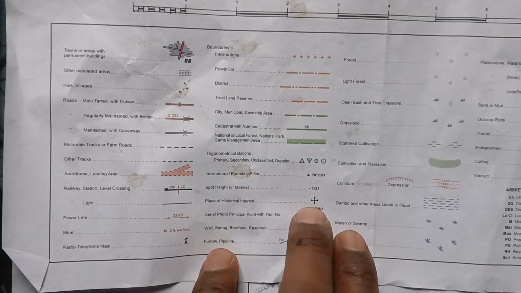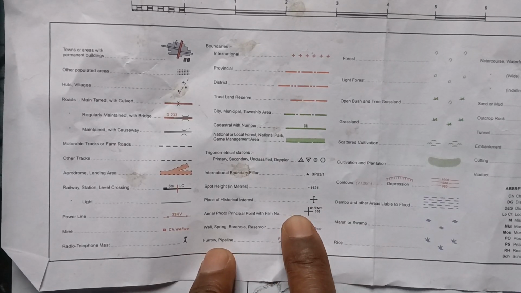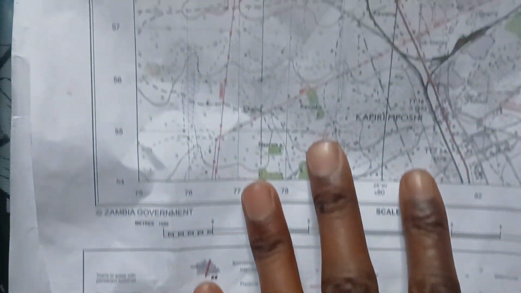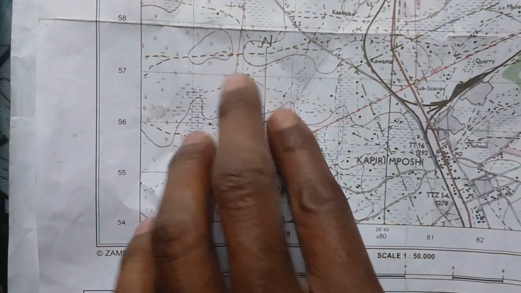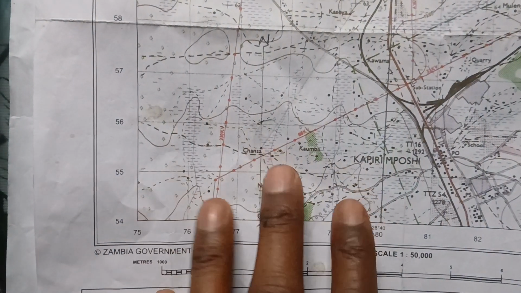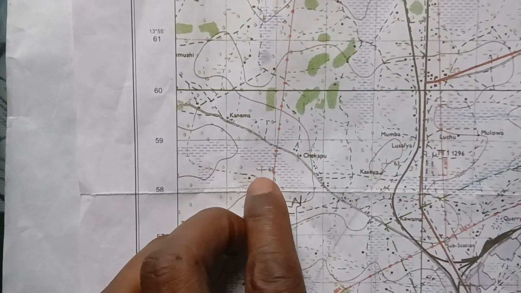This is the star. So this star represents the area photo. So you have to check for the area photo. When you check very well in this past paper, you are going to find that area photo 62 is found here.